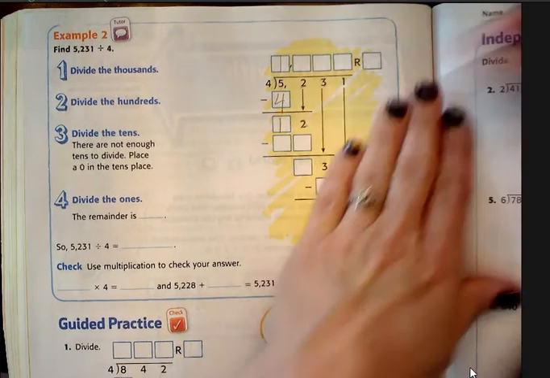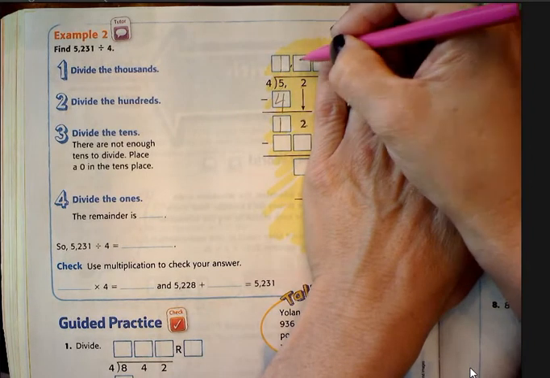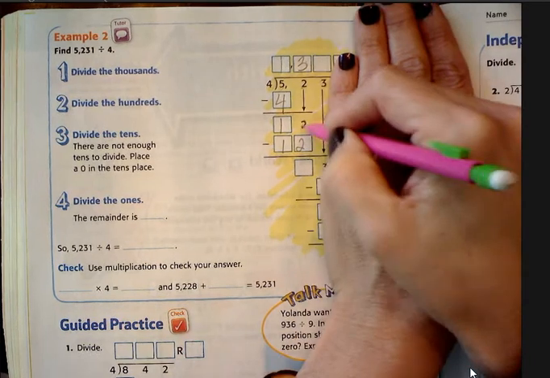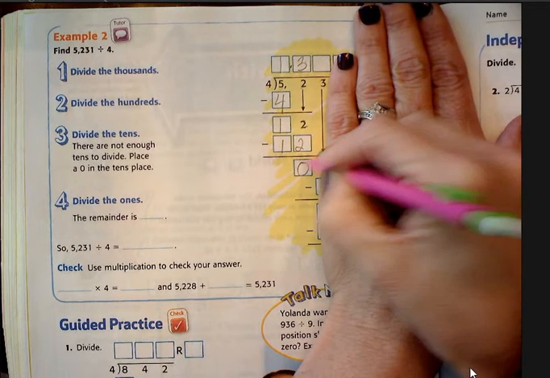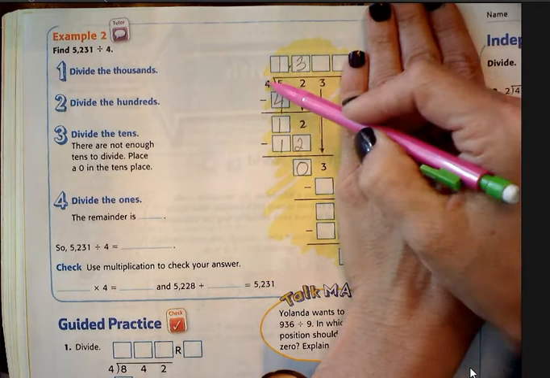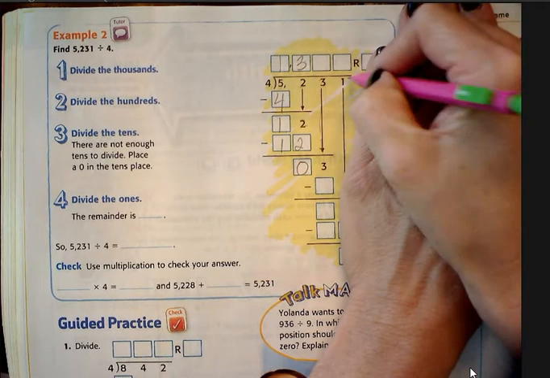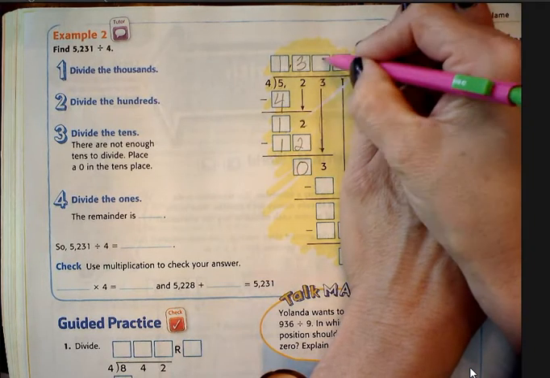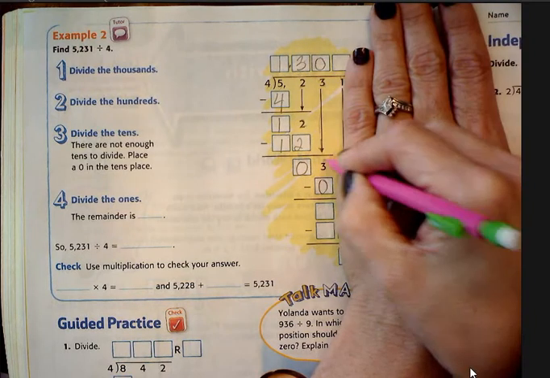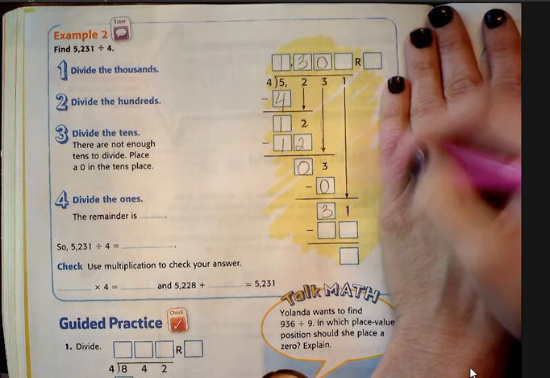How many times can 4 go into 12? Oh, I know that. That's 3. 3 times 4 is 12. I subtract 12 minus 12 and I get 0. And I bring down my 3. How many times can 4 go into 3? Yikes, it can't fit. So I know that I'm going to end up dividing by 31, but I have to hold my place here. 0 times 4 is 0. 3 minus 0 is 3. And I bring down the 1. Now we have our 31.